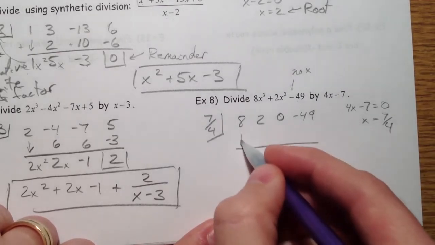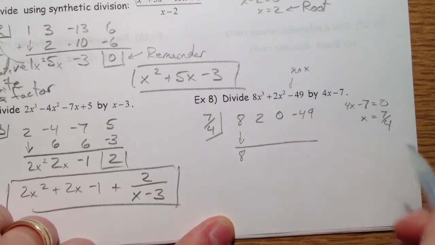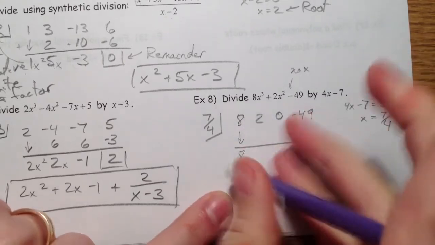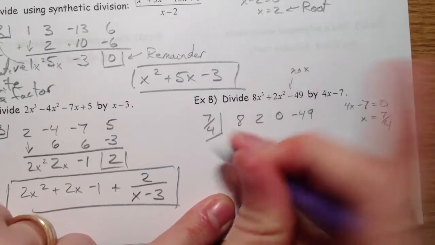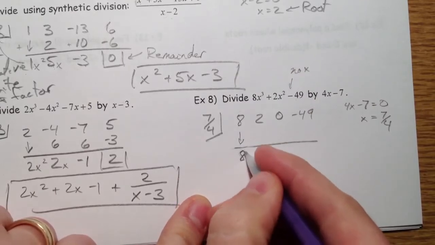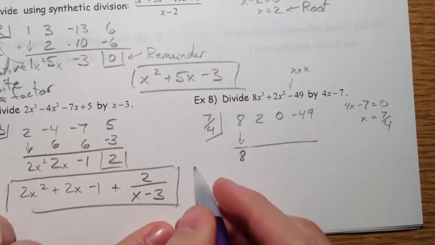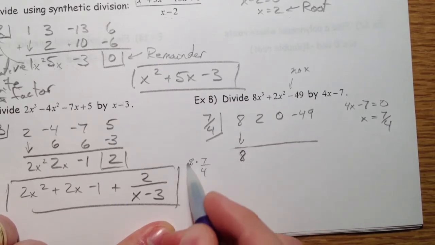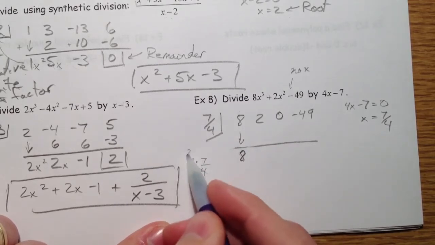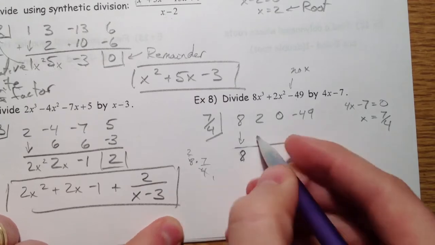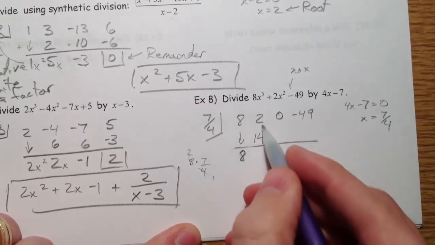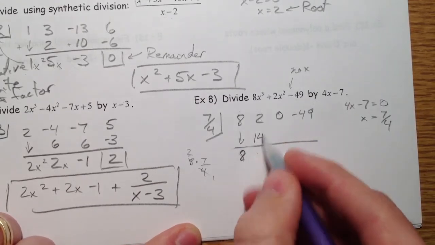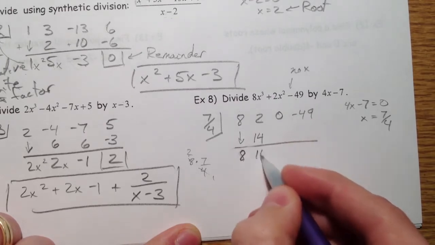So, drop down the 8. Some of this will be the bane of your existence because we're working with fractions. So 8 times 7/4. I'm going to put that off to the side. 8 times 7/4. 2 and 1, so 2 times 7 is 14. So 2 times 14, adding going down, 16.